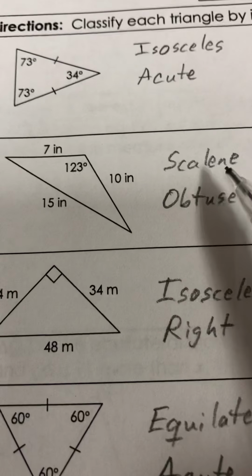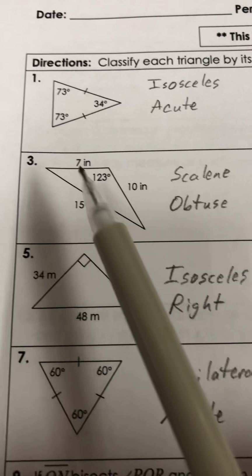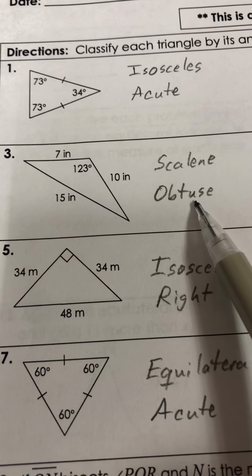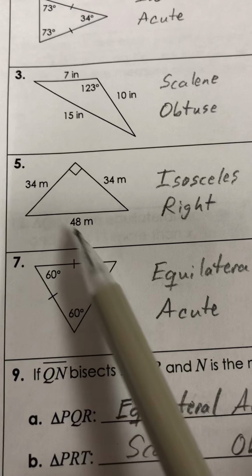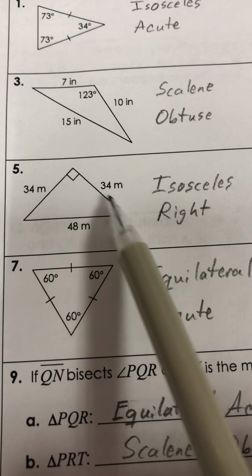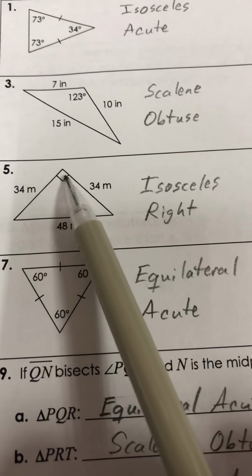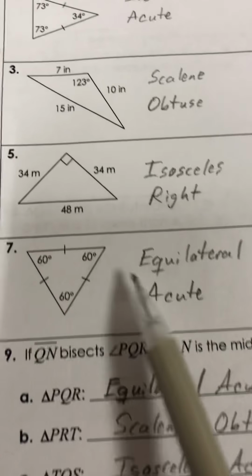Number 3, regarding the sides, all the sides are different. That means it's scalene. Regarding the angles, we have one angle that's greater than 90, so it's obtuse. Number 5, regarding all the sides, these two are the same, so that's isosceles. And then we have a right angle, so that means that is a right triangle.